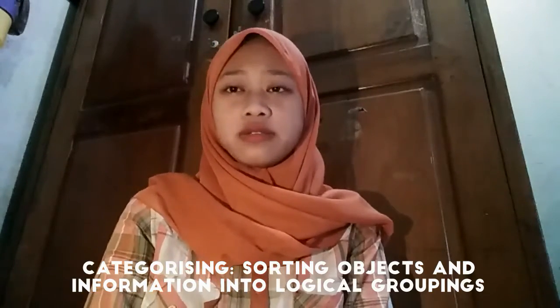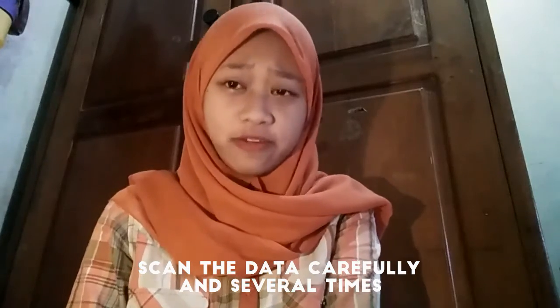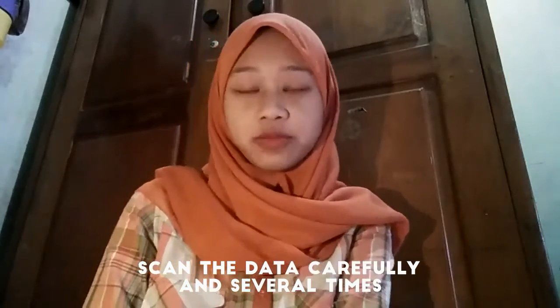So the main tools for analyzing qualitative data are categorizing and analyzing talk. Categorizing the data here means sorting objects and information into logical groupings. Usually, qualitative data is categorized through inductive coding. It means the researcher should scan the data carefully, several times, to see what categories appear from the data.